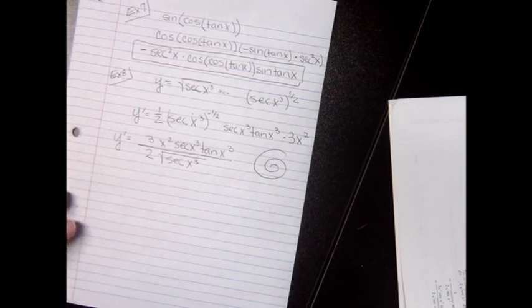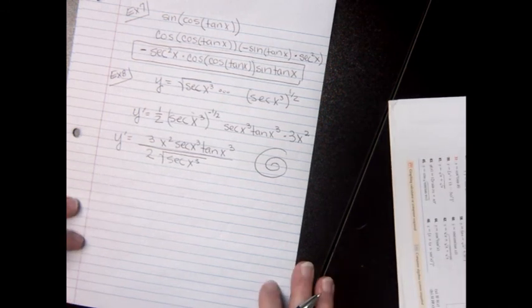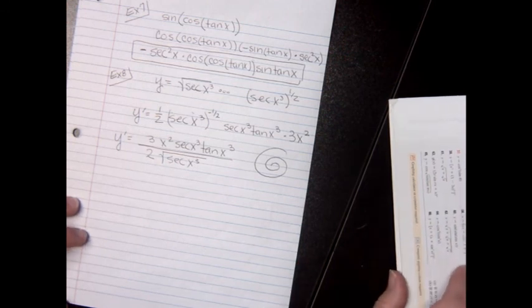All right. Now, let's see. We're not going to worry about how to prove it, and that will be the end of section 2.5.